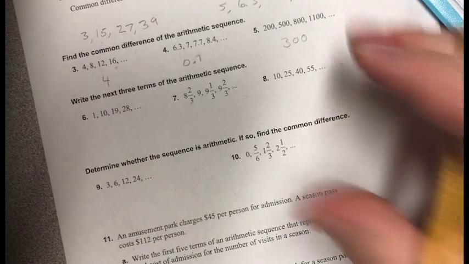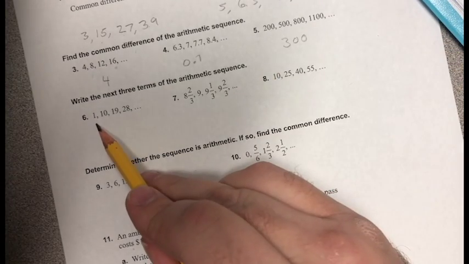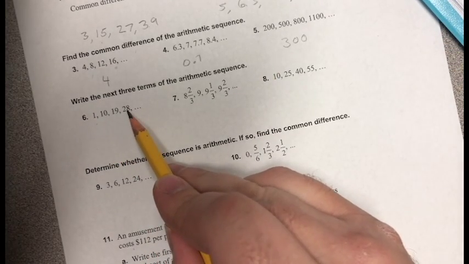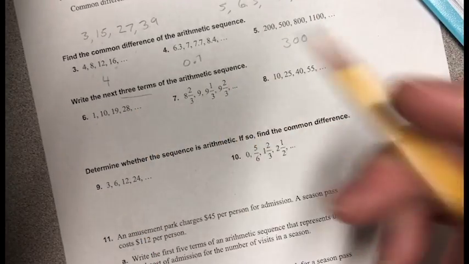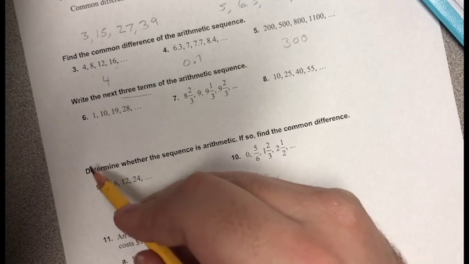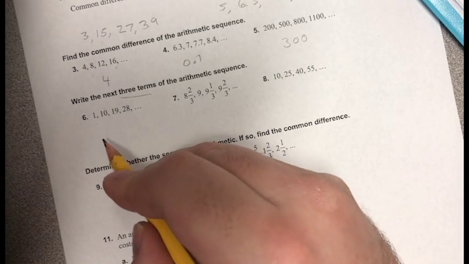All right, so the next one, write the next three terms in the arithmetic sequence. So we have 1, 10, 19, 28, and we need to go through the next three terms. So basically, we have to ask ourselves, what is the common difference? Well, this one's straightforward. Notice that it's going up 9 each time.